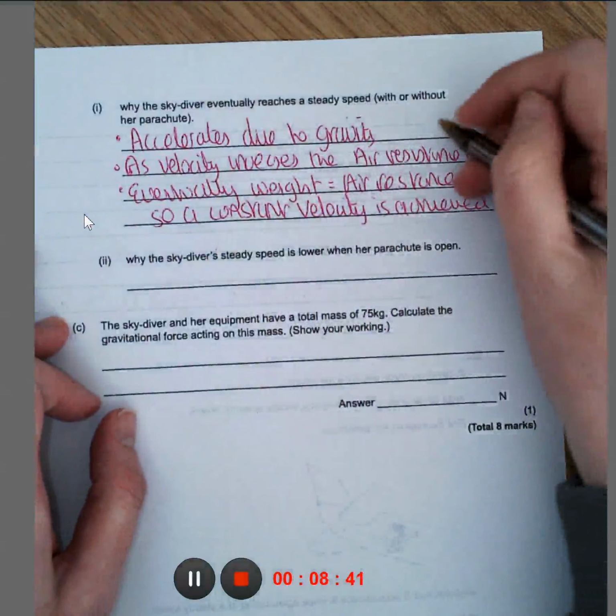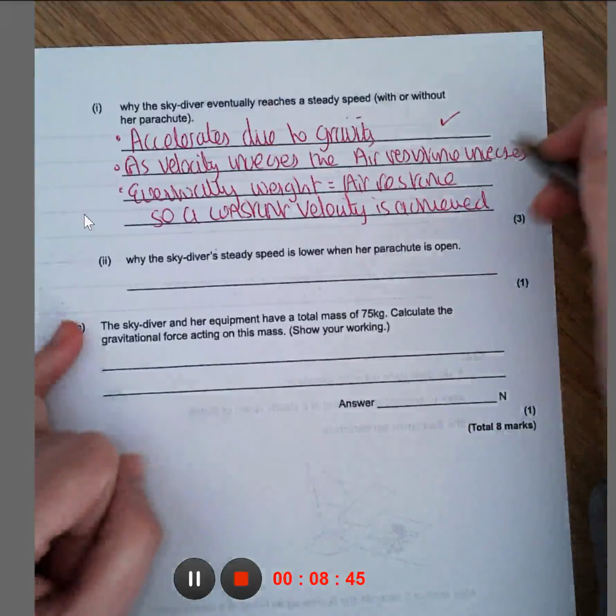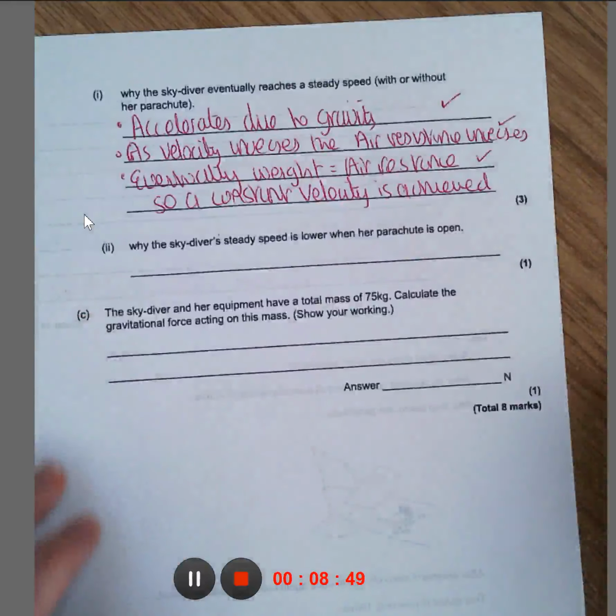So 1 mark for saying it accelerates due to gravity initially, 1 mark for saying as the speed increases the air resistance increases, and a mark for saying they eventually equal each other.